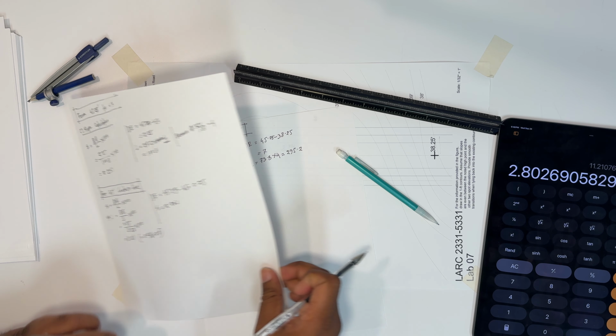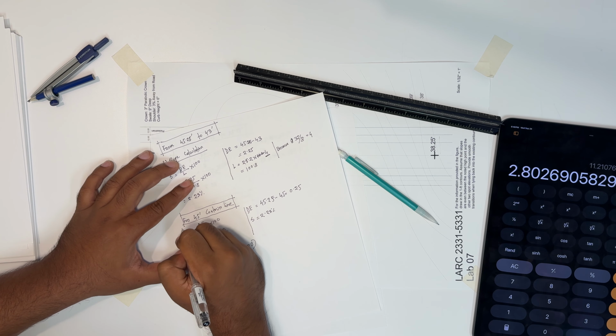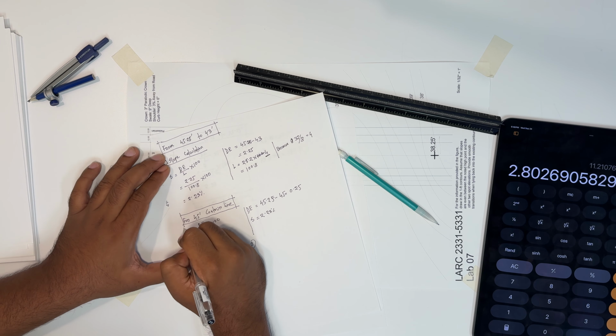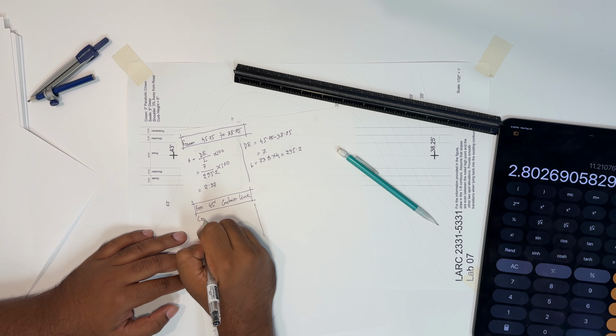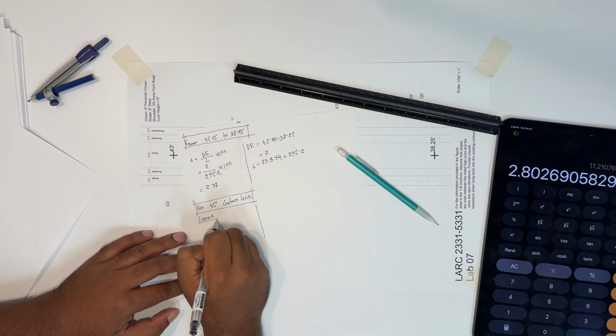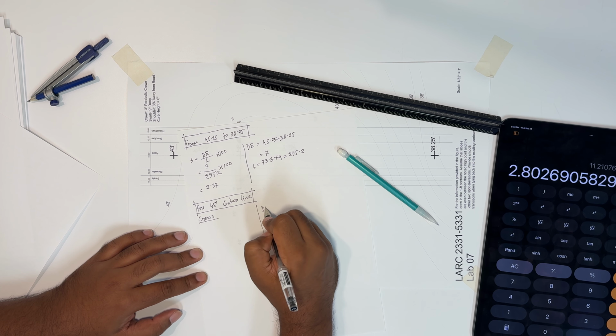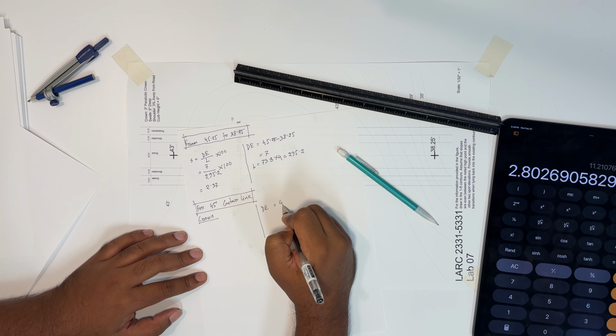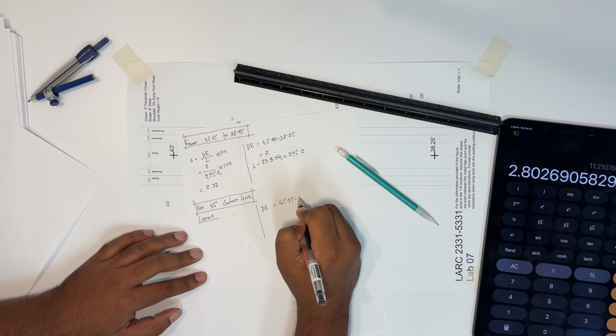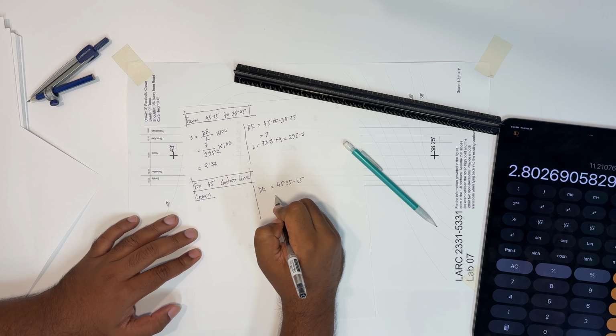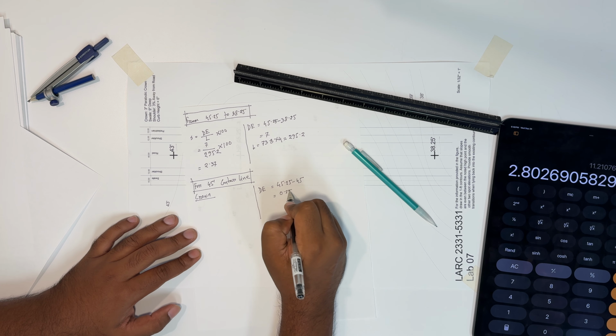I should have written down, we are doing all this for the crown. DE is 45.25 minus 45. So 0.25.